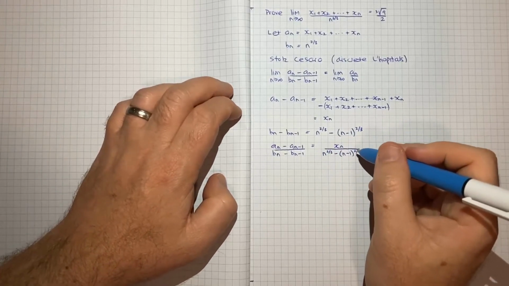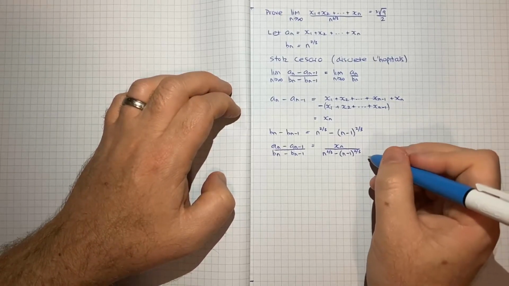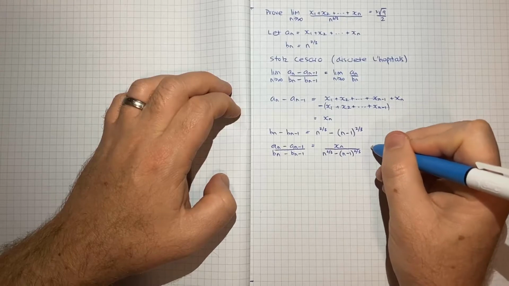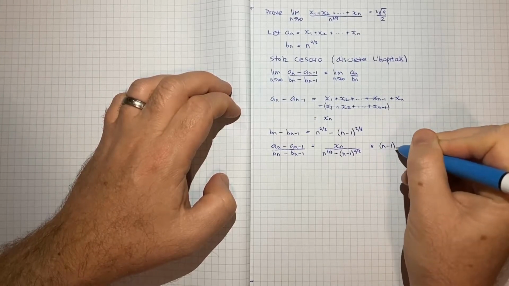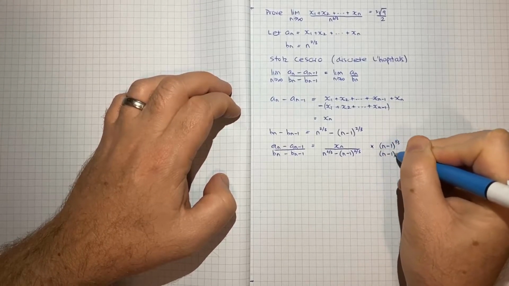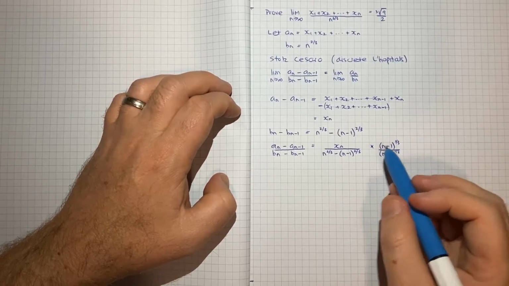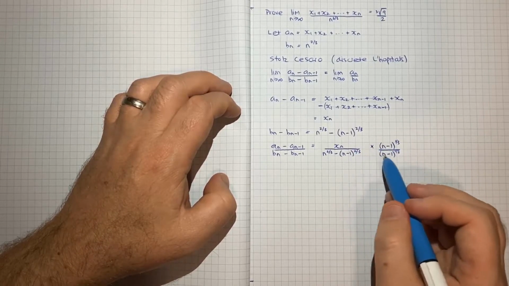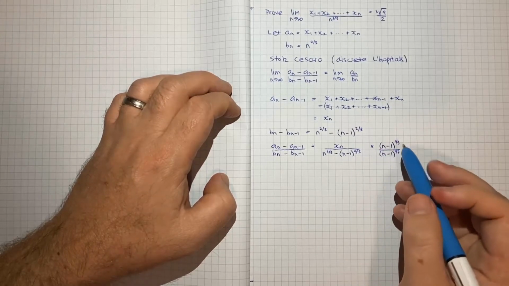And it's at this point we do our first little moment of creativity where we multiply the top and bottom by n minus 1 to the power of 1/3. So we haven't changed anything here. We're just multiplying by the same thing, but we'll see later that this is helpful in getting us to where we need to get to.